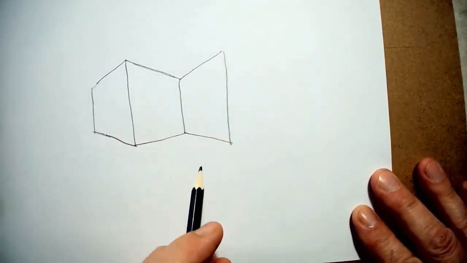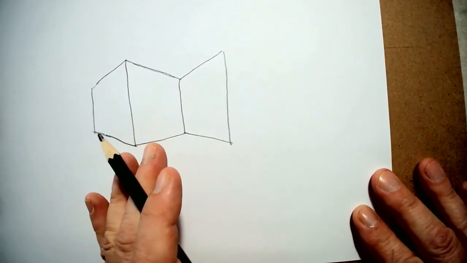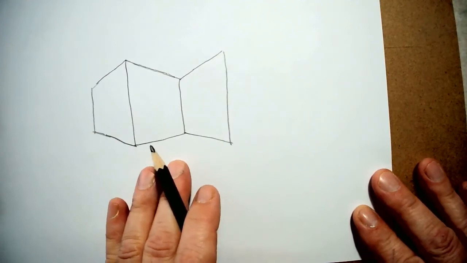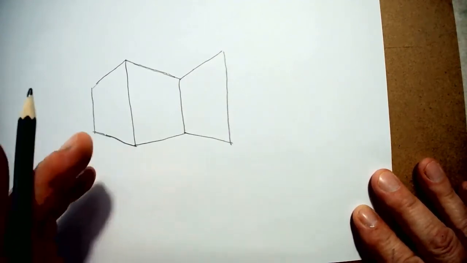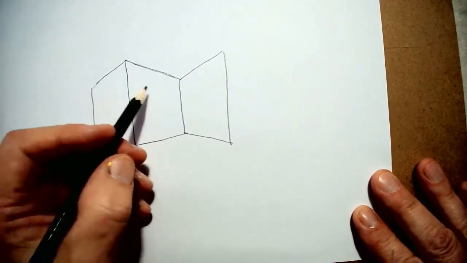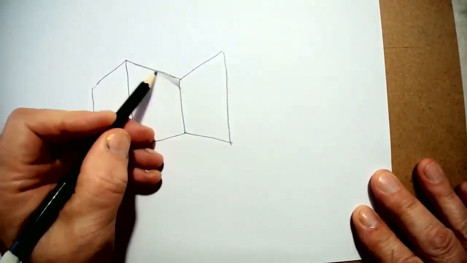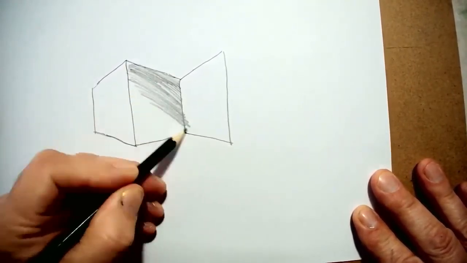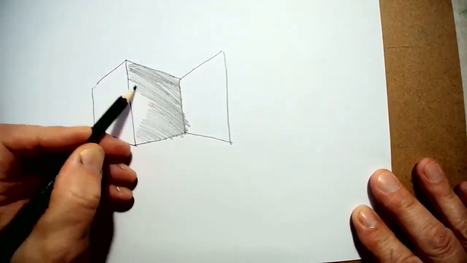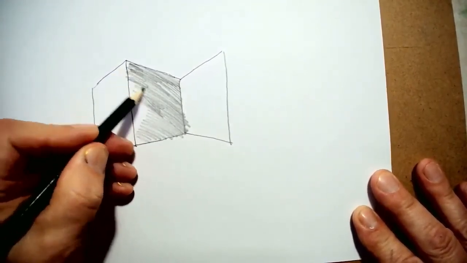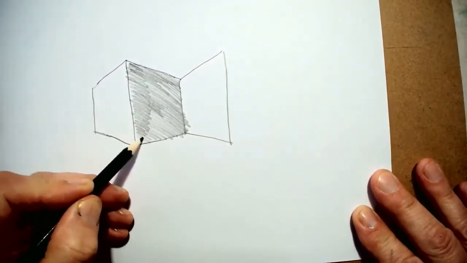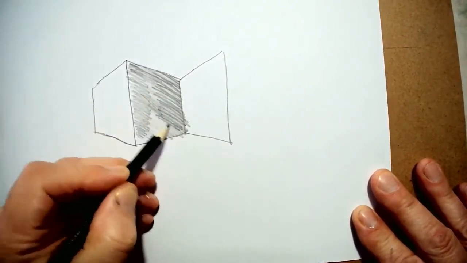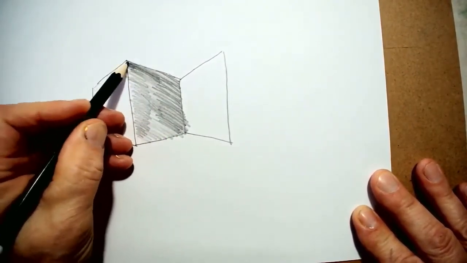At the moment, the illusion isn't there because there's no real sense of space, as it were. So if I was, for example, to shade in this side quite dark, so this panel, let's call it a panel, I have that really quite a deep tone. Just get right up into the corner here.